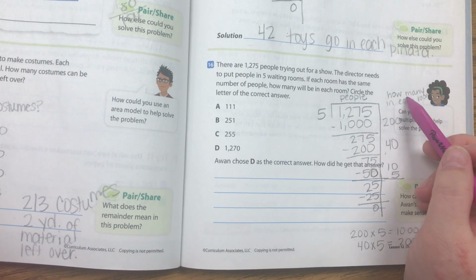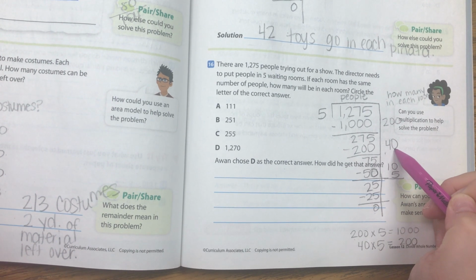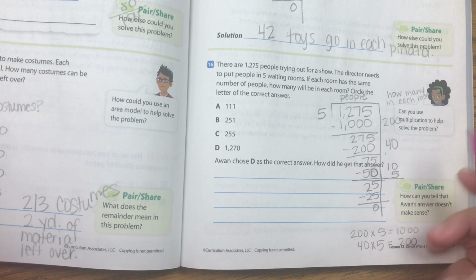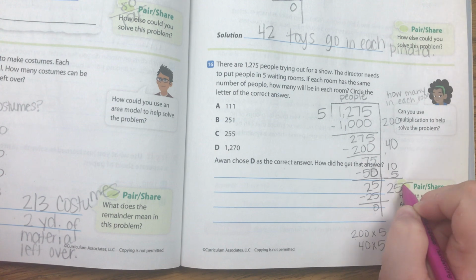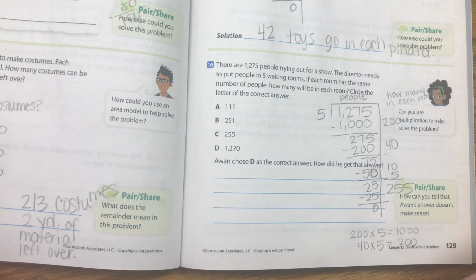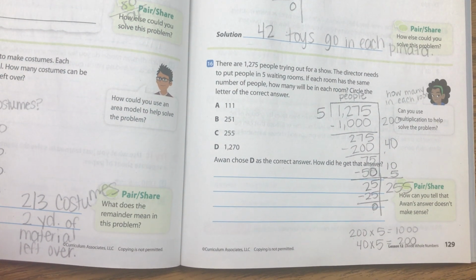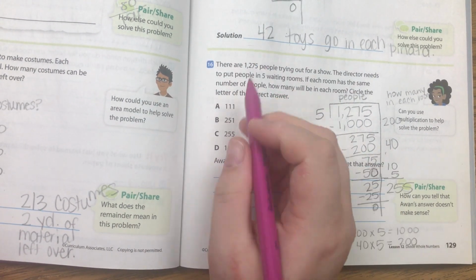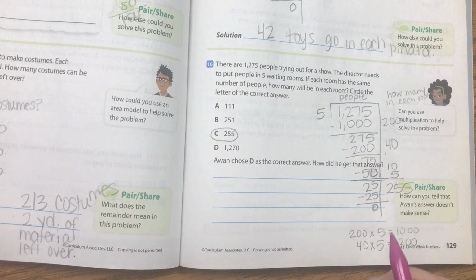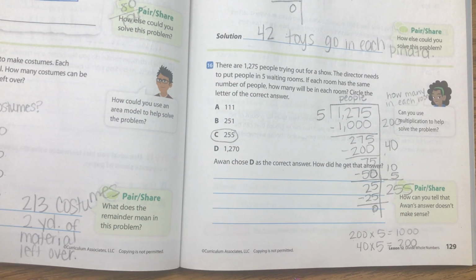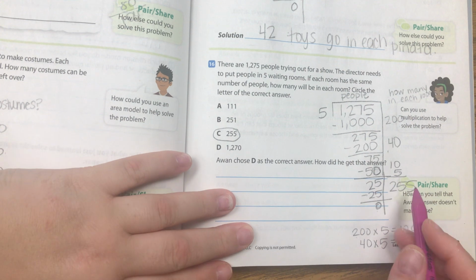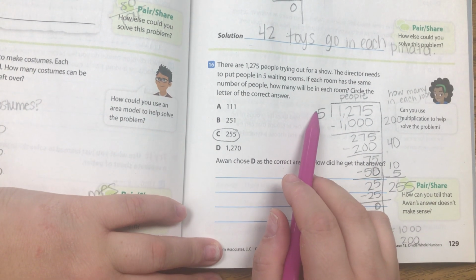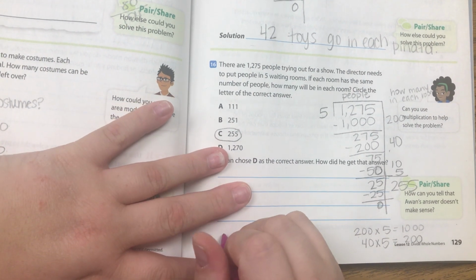First, we put 200 people in each room, and then we did 240, and then 250, and 255 people are in each room, and there's no people left over. So I'm going to look back through my answers, and I see the letter C is correct. If I want to check myself, I can do 255 times 5 to check myself. So let me do that right down here.